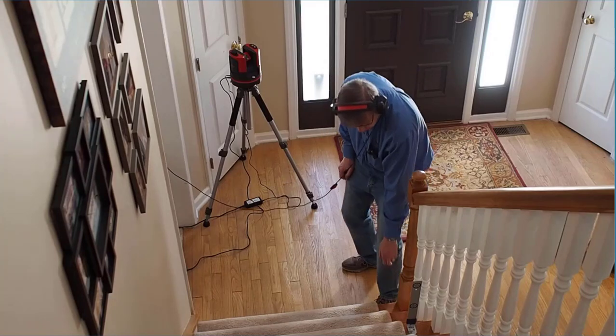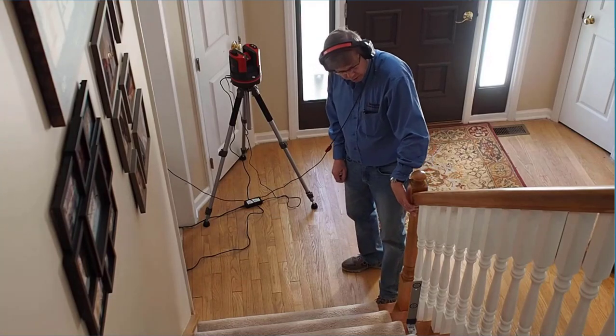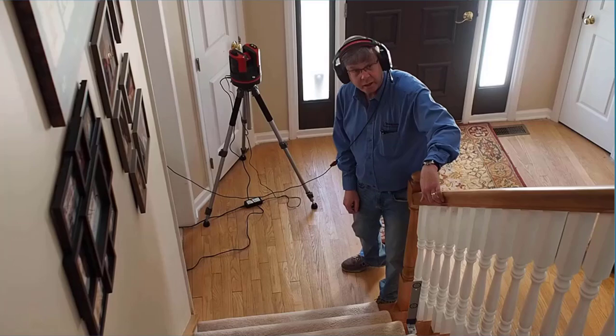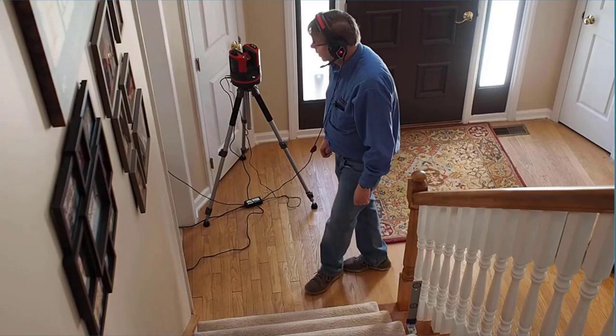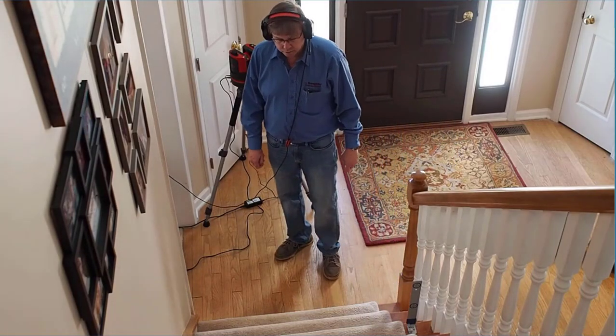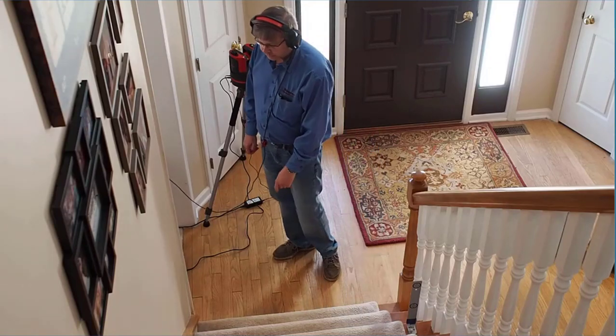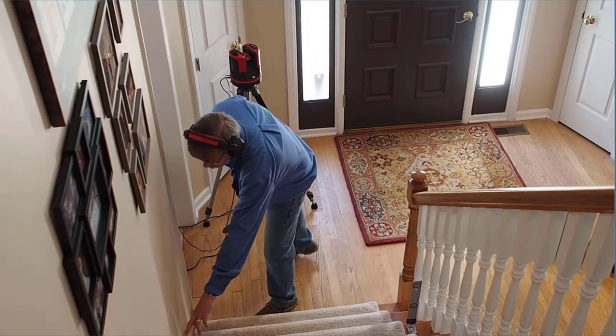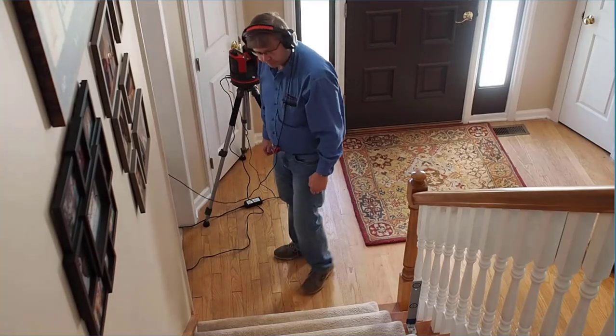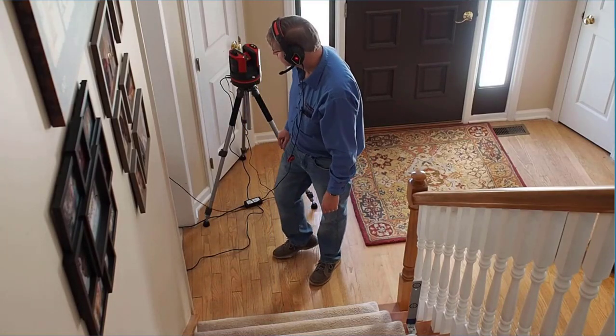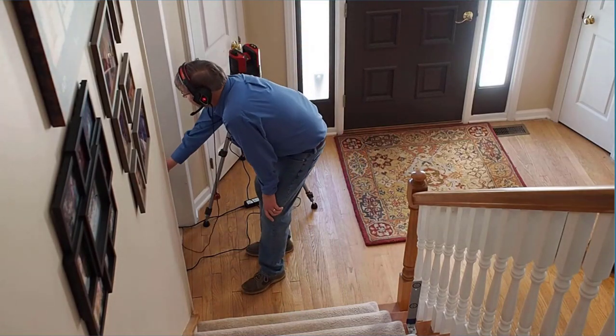its boundary, which would be along the edge of this post, the bottom of the rail, and the bottom of the post, or the edge of the post upstairs. And then we'll go ahead and measure an adjacent stringer top to actually get the bottom location of the rail. So let's go ahead and start out.